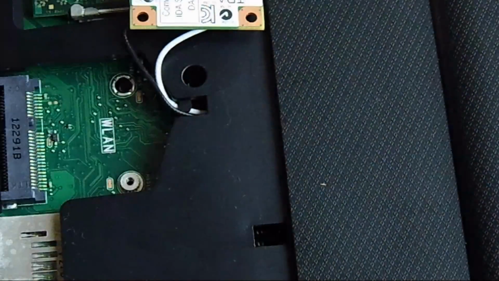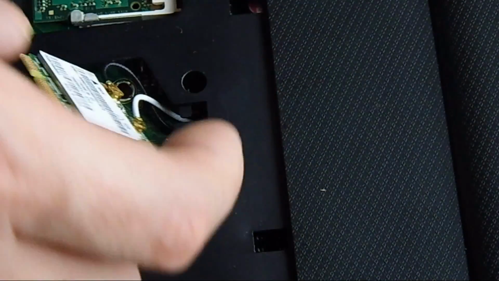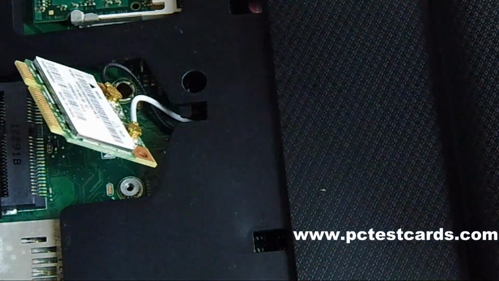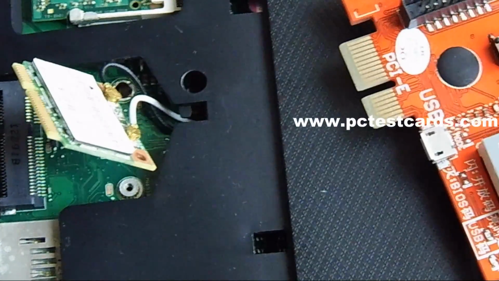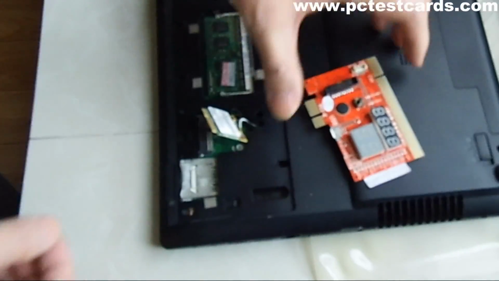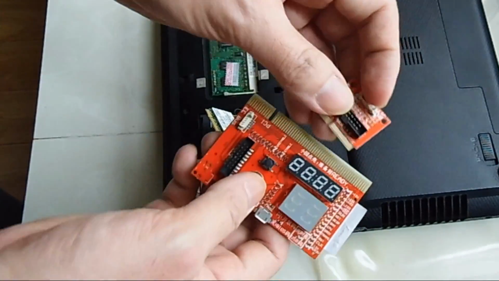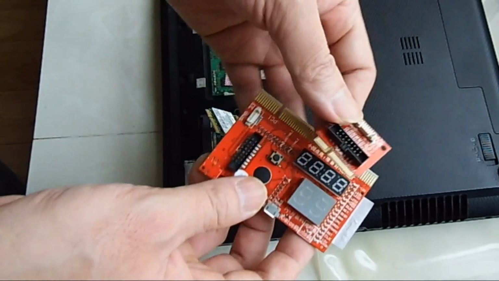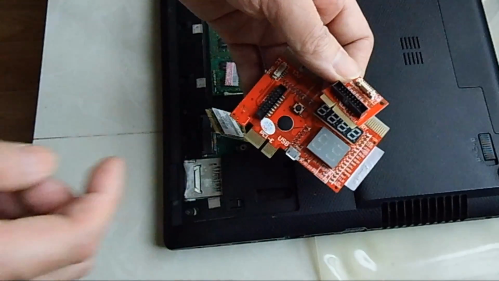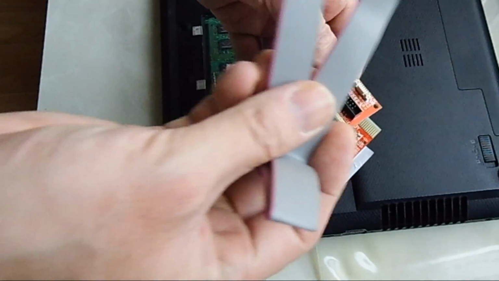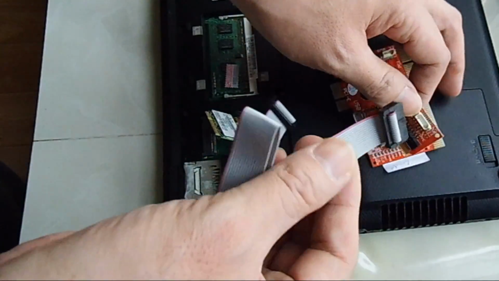Now we need to grab the master diagnostic card and the LPC miniPCIe adapter. Connect these two cards together, and we need to use the cables. Make sure we connect the cables the right way, not the other way around, to avoid bending the pins.